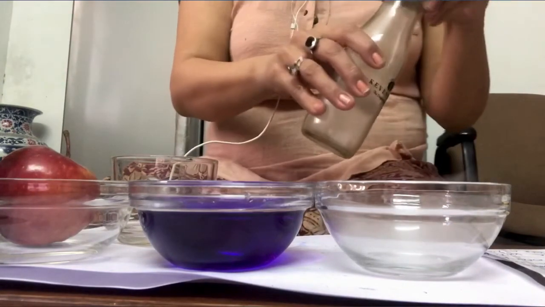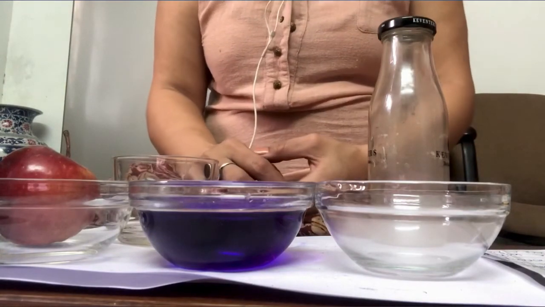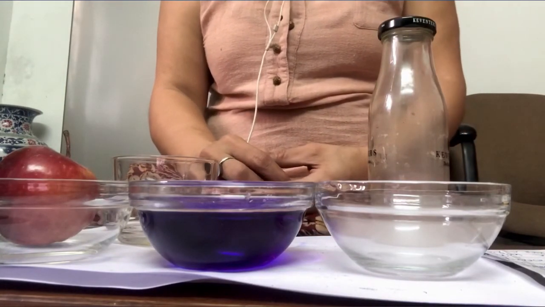So now you have learned from this experiment what the three different states of matter are and their properties.